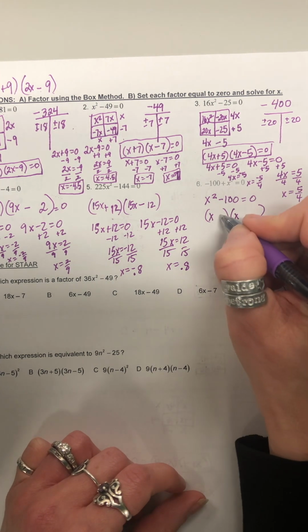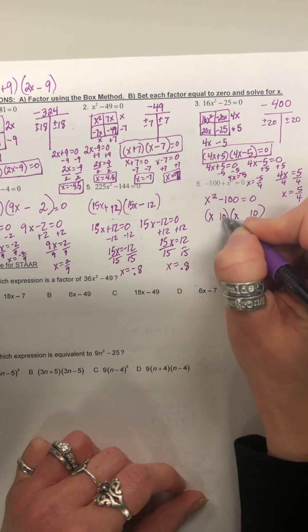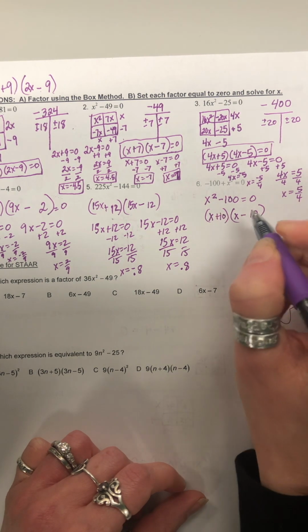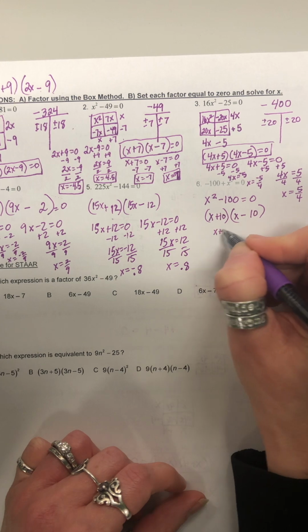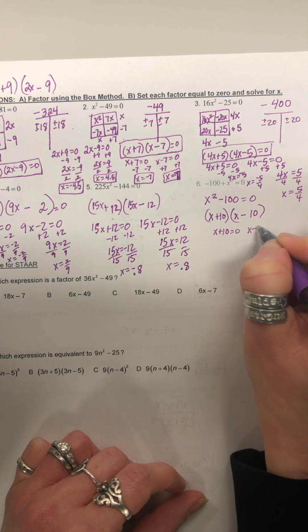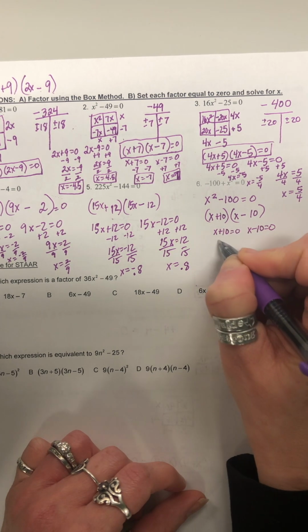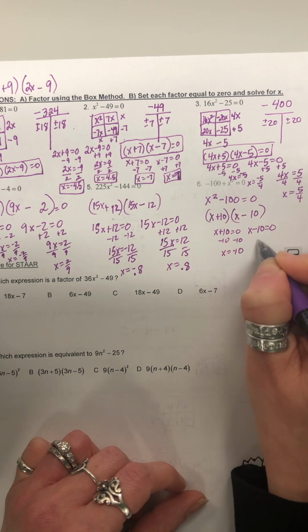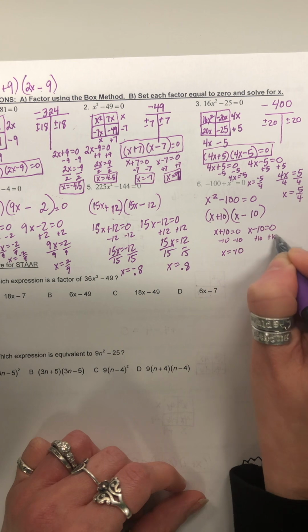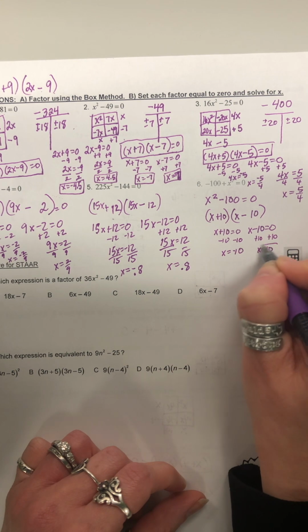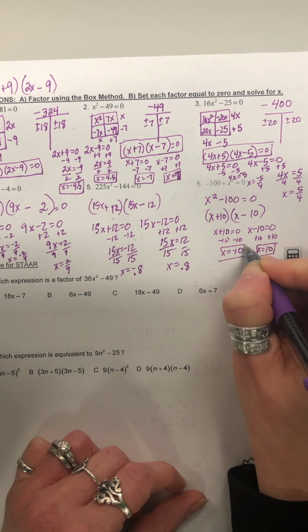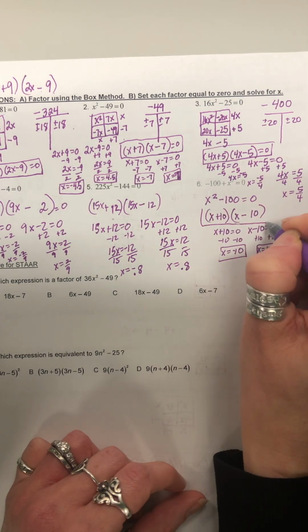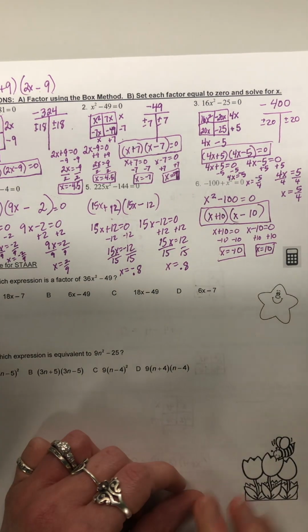And do you know what number times itself gives you 100? How about 10? 10 times 10 is 100. One with a plus, one with a minus. So we're going to go x plus 10 equals 0, x minus 10 equals 0. Subtract 10 on both sides, x equals negative 10. Add 10 on both sides, x equals 10. Those are the solutions, and there's the factored version up there.